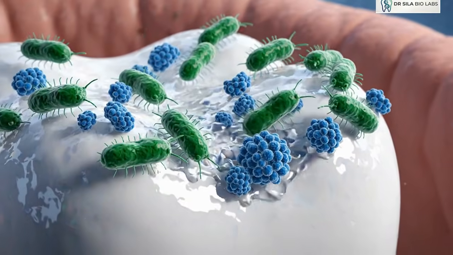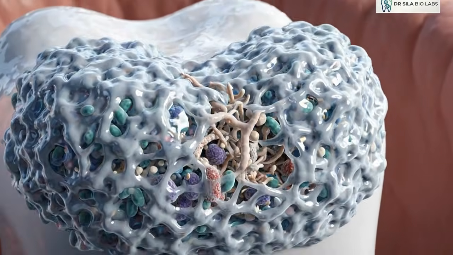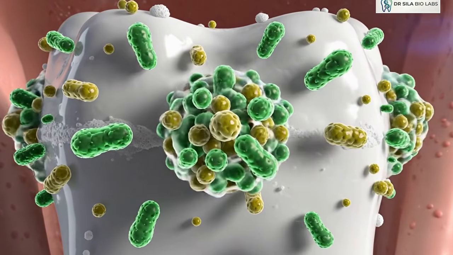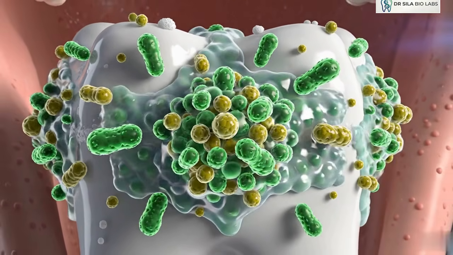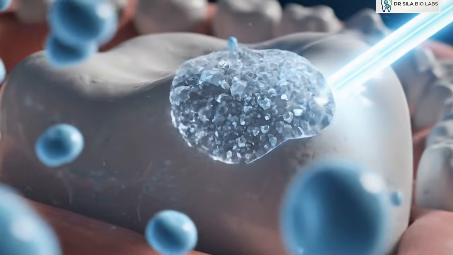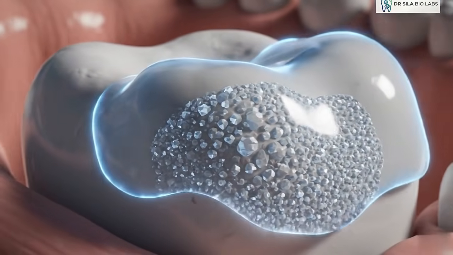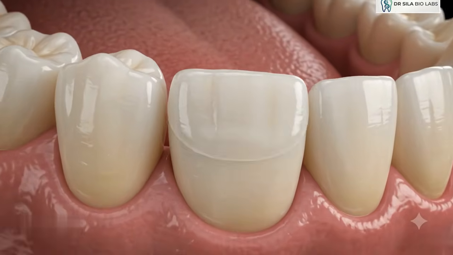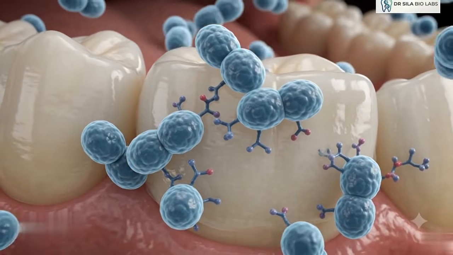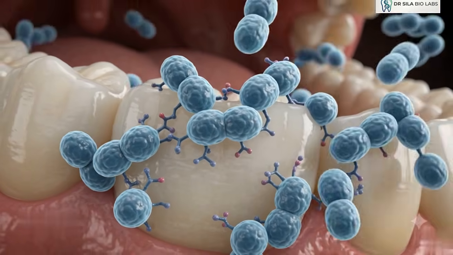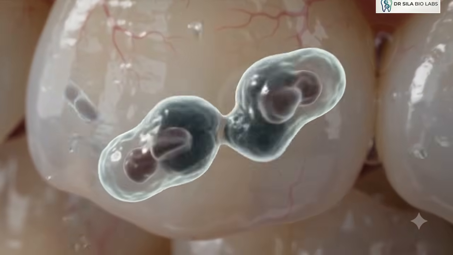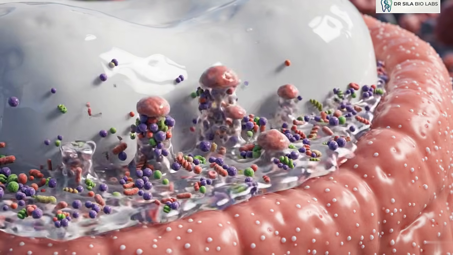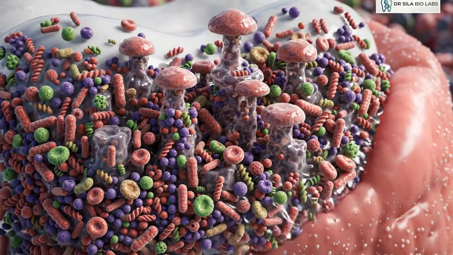Plaque is a living biofilm made of bacteria, saliva proteins, and food debris. Within minutes after brushing, bacteria begin attaching to teeth again. First, a thin protein coating called the acquired pellicle forms on enamel. Early colonizing bacteria quickly attach to this surface. As these bacteria multiply, they begin forming organized communities. This organized bacterial community is called a biofilm.